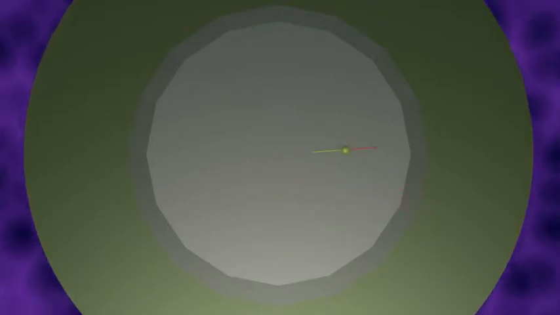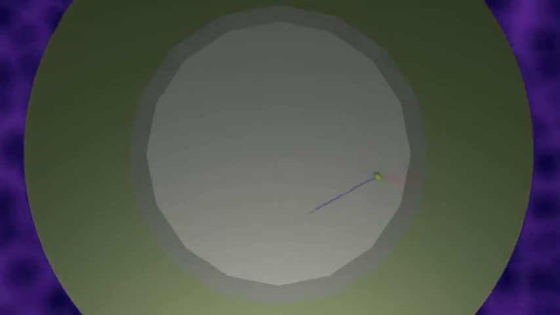But the faster an object moves, the stronger a Coriolis force it feels. And the direction of the Coriolis force is always at right angles to the direction the object is traveling. What that means is that Coriolis forces can't actually speed up or slow down an object. They can only change the direction of the object's motion.